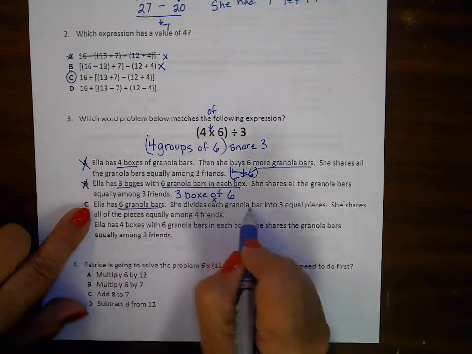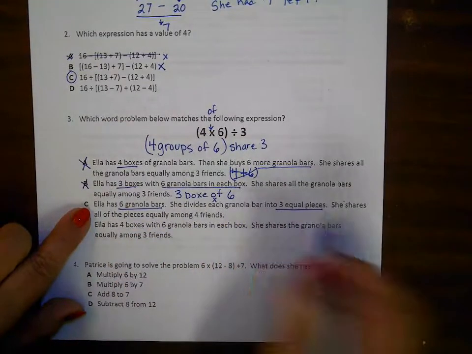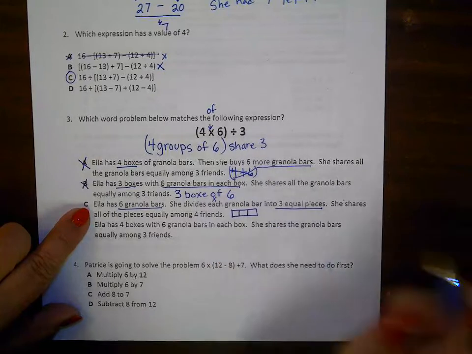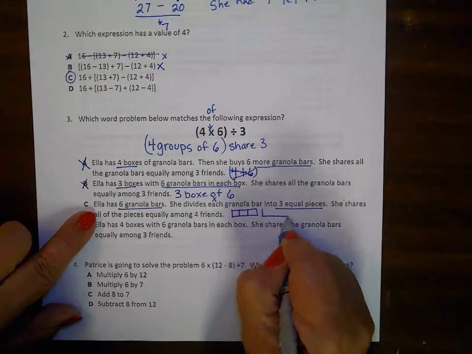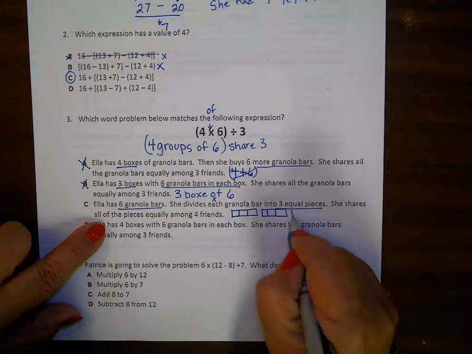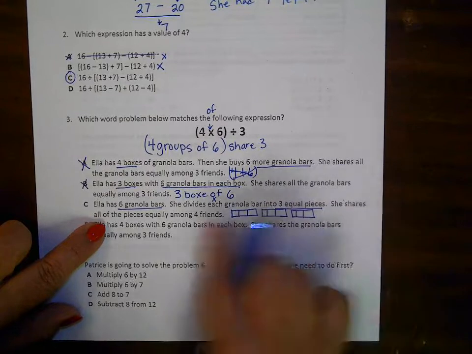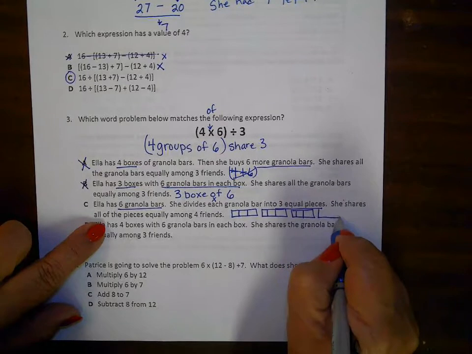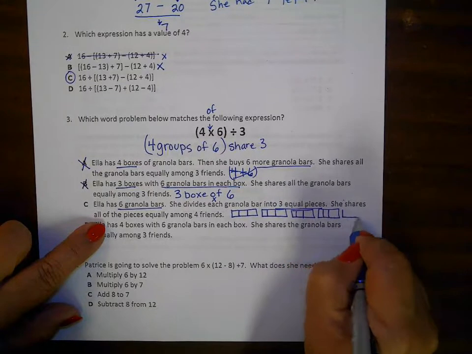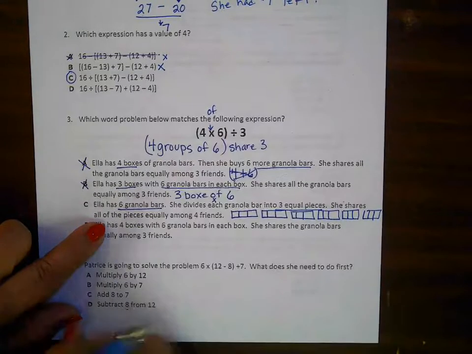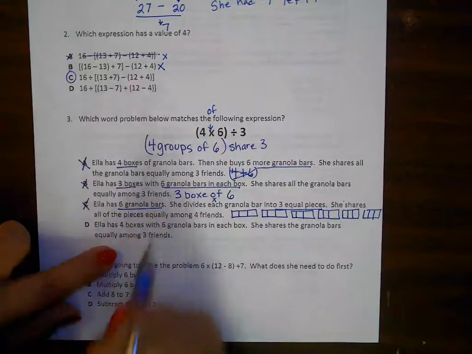Ella has 6 granola bars. She divides each granola bar into equal pieces. So this is 1 granola bar, and she divided this one into 3 equal pieces. This is another granola bar. She divided it into 3 equal pieces. And another granola bar. So you see what this one's going to look like. And then she does that 6 times. So that's 3, that's 4, 5, and 6. So this is definitely not our story, is it? So let's take a look at this one.